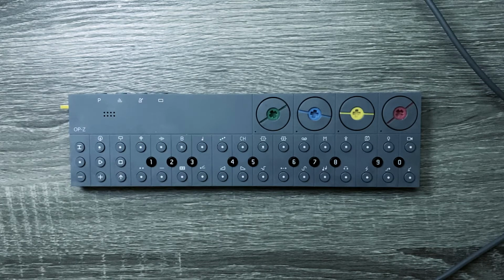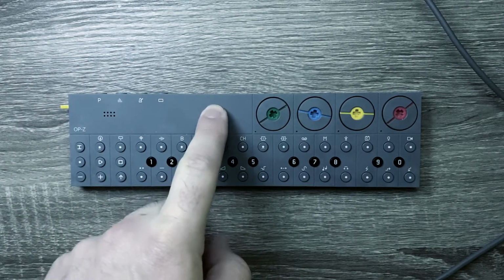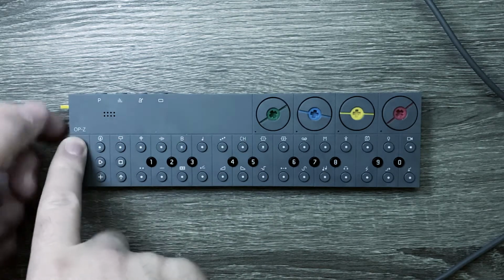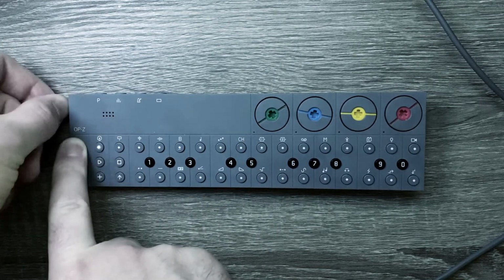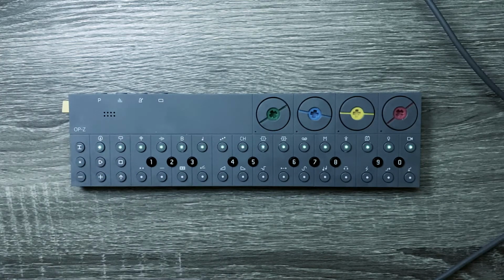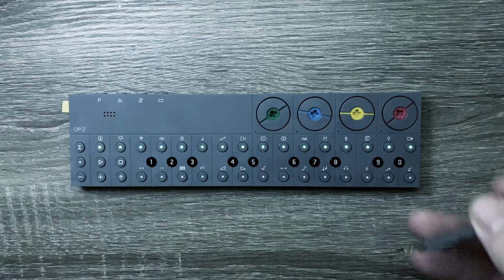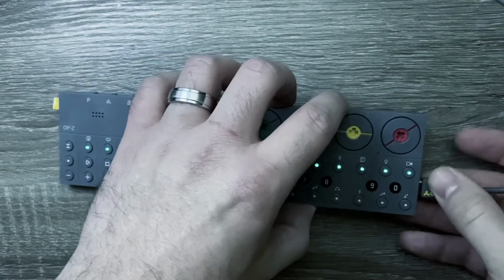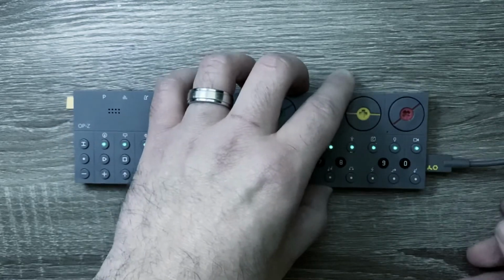Next, what you want to do is to configure the OPZ MIDI file. To do that, you have to put it in content mode, which you do by holding the track button while you turn it on. And all the lights turn green. Now it's ready to connect to your computer. So go ahead and plug it into your computer and open up File Explorer.